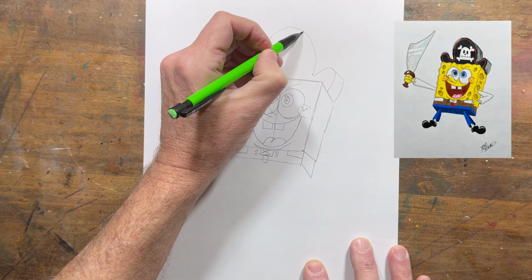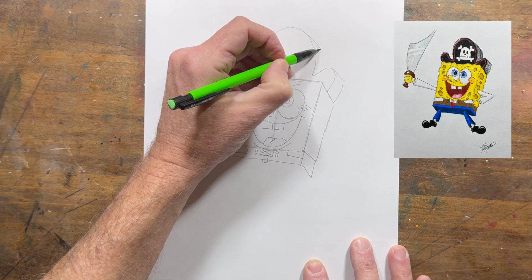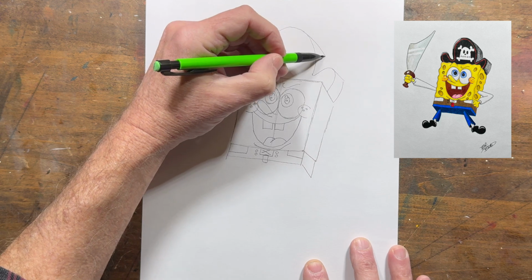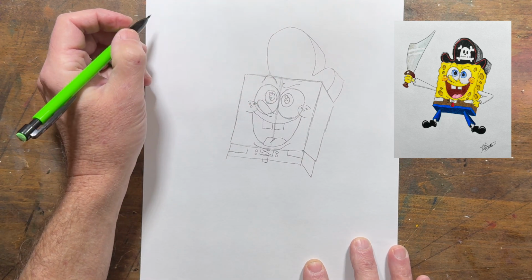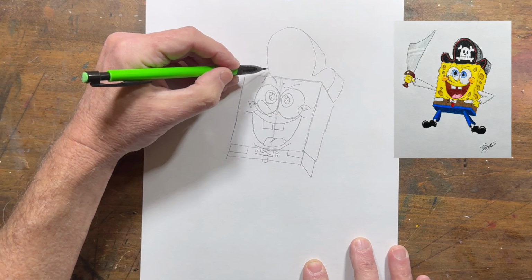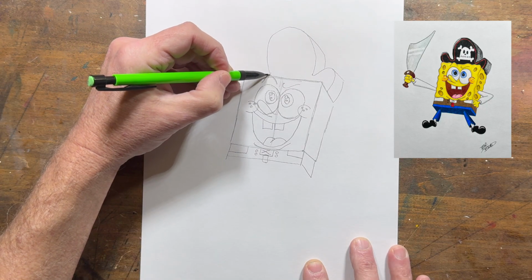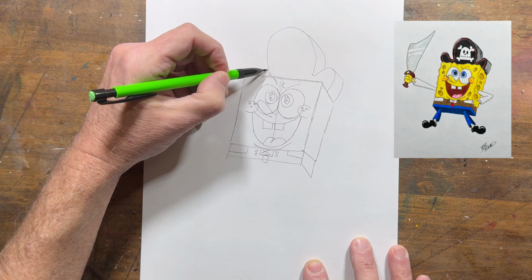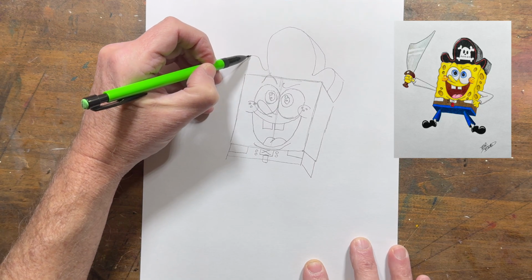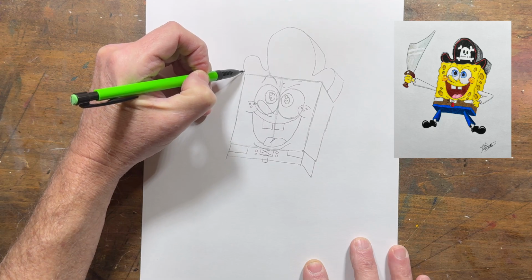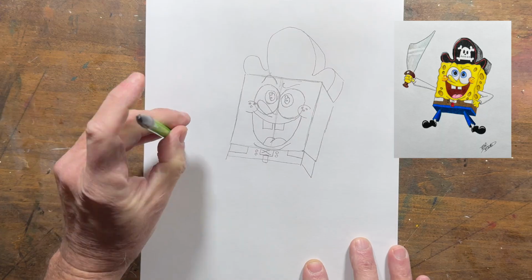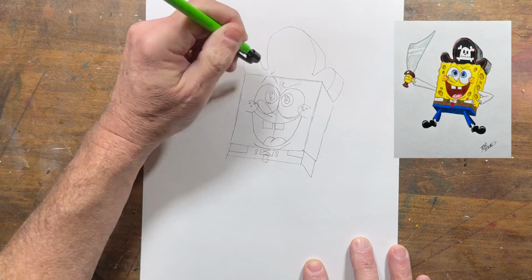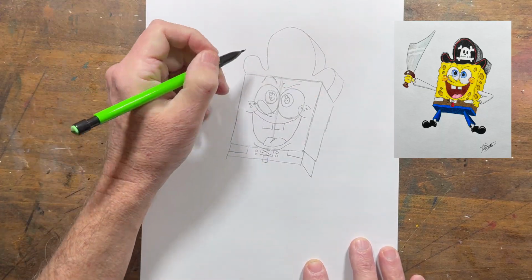So I'm gonna come up here, I'm just gonna curve this line down a little bit, and then I'm gonna turn it in and come down like that. Okay, on this side, I'm gonna come up a little bit from the eyebrow. Okay, and I'm gonna curve this line up and make a big hump, and then curve it right back in. Now we have something that kind of looks like a pirate hat. If you want, you can take this line out right here because you don't need that anymore.